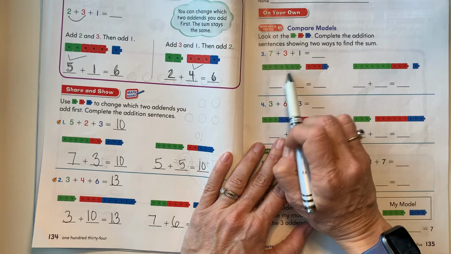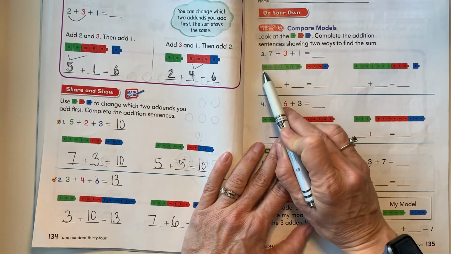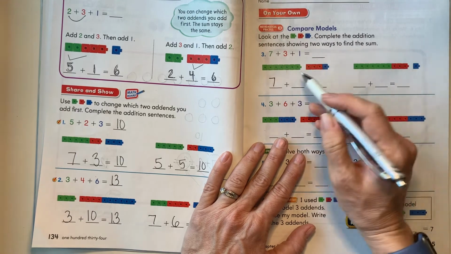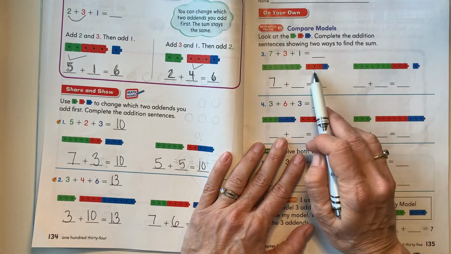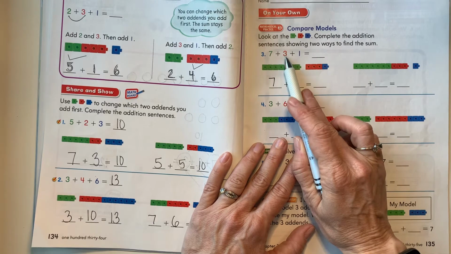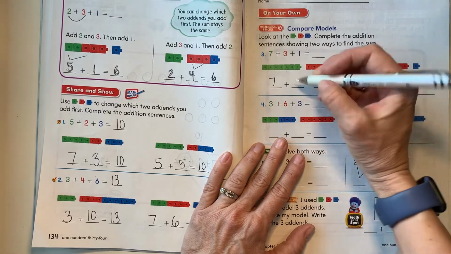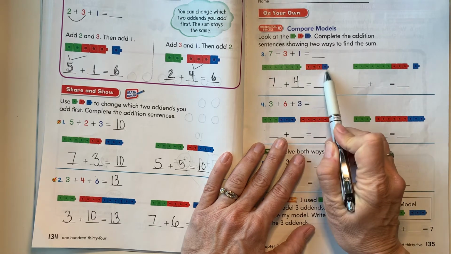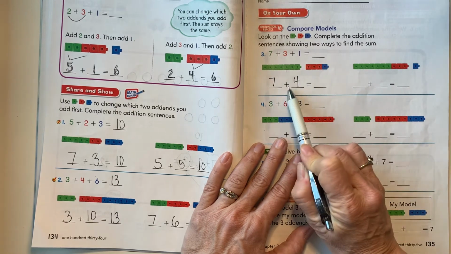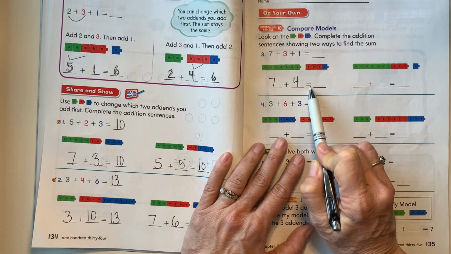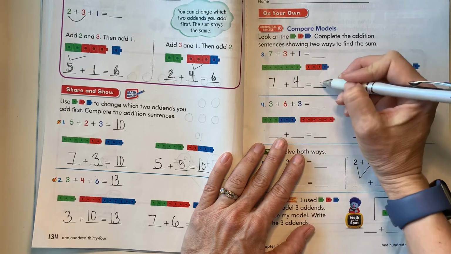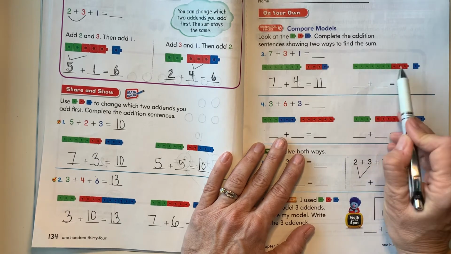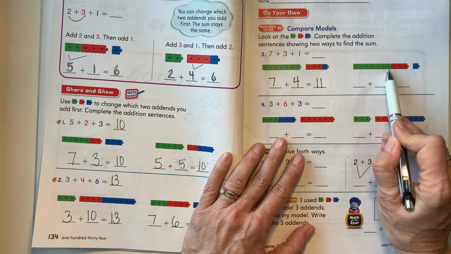Now, here again we have our models. Now green is 7. We have 7, and that's separated, so 7 is our first addend on this side. Our next one, they've put the 3 and the 1 together. So 3 plus 1 is 4. So now what is 7 plus 4? 7 plus 4 equals what? 11. Good.